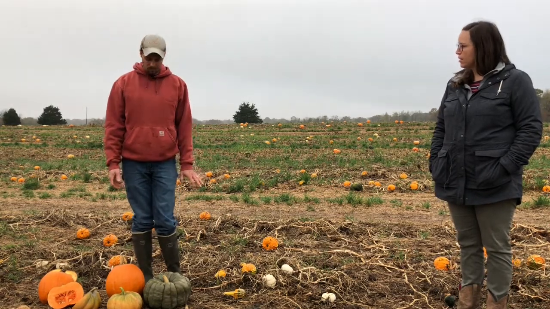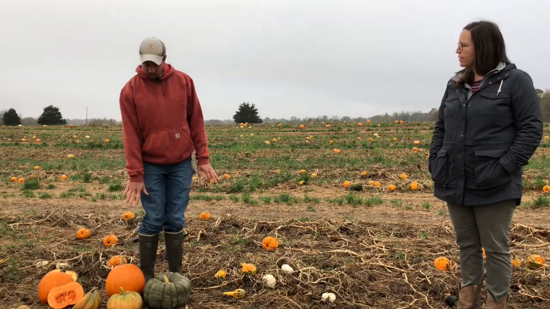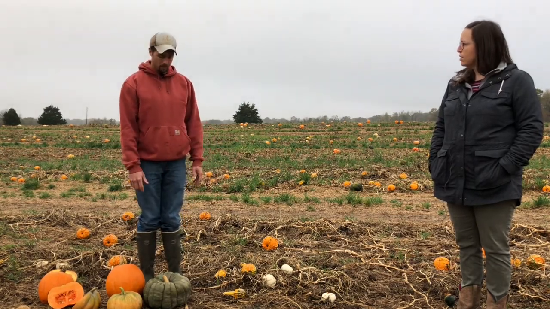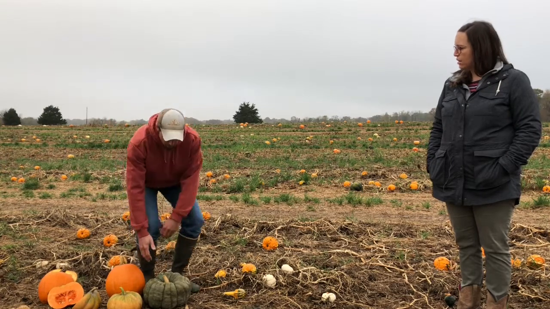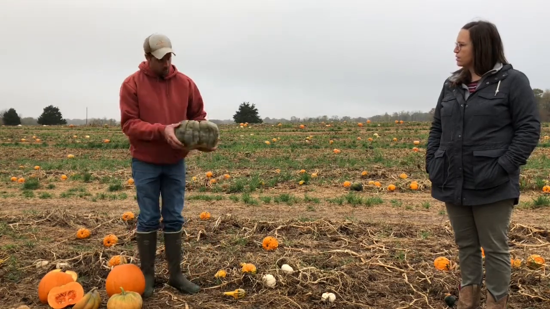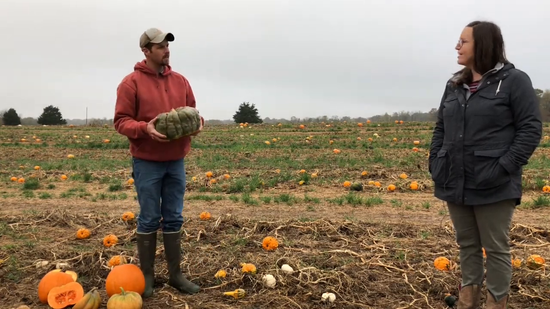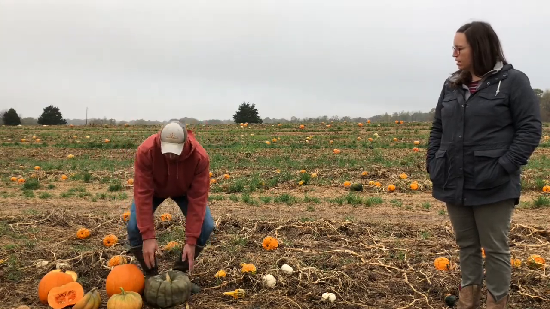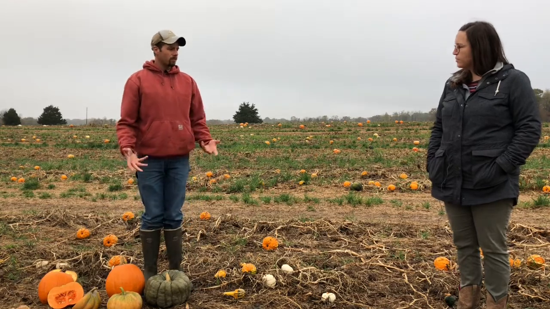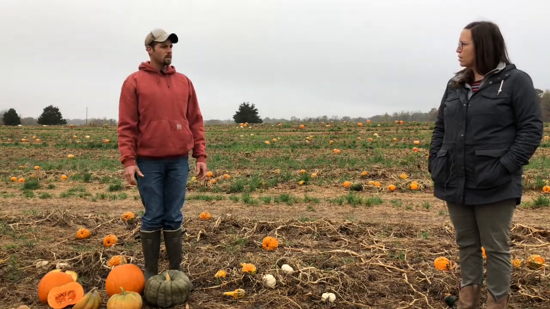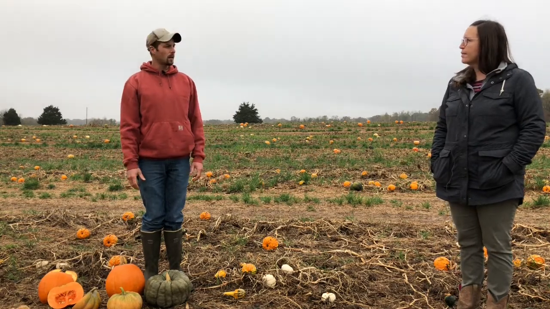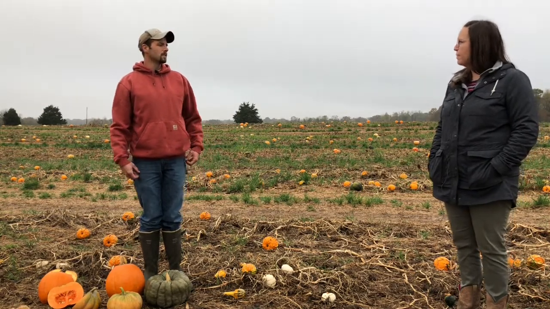When you pick up a jack-o'-lantern pumpkin, it feels fairly light compared to some of these. Even this pumpkin right here probably weighs at least 15 or 18 pounds compared to that one right next to it that probably is only about 10 or 12 pounds. So a lot of flesh in them, not much hollow space in them, which is good, especially if you're wanting it for baking, because that means you can yield a lot more meat out of it.